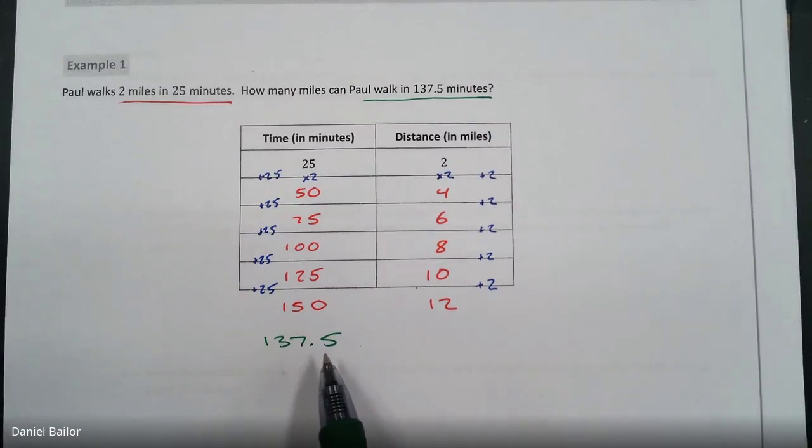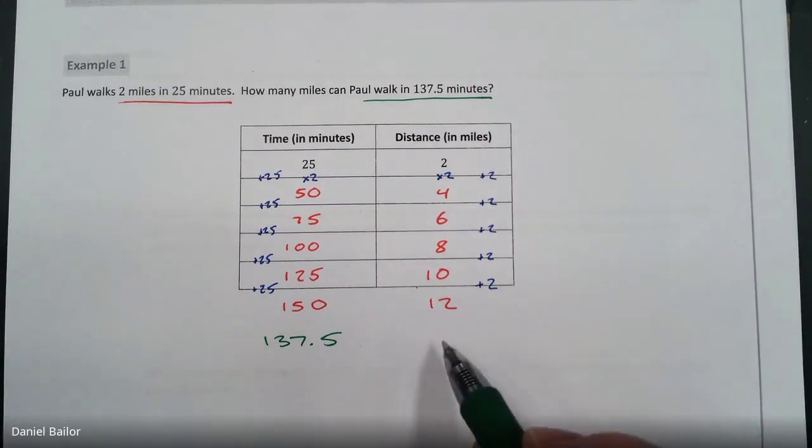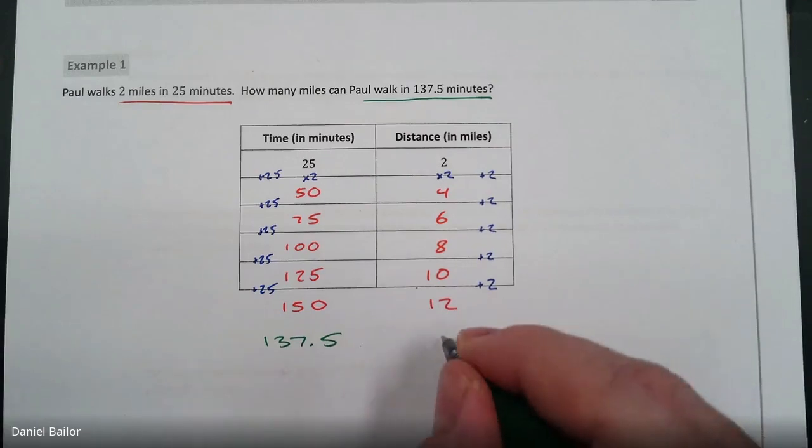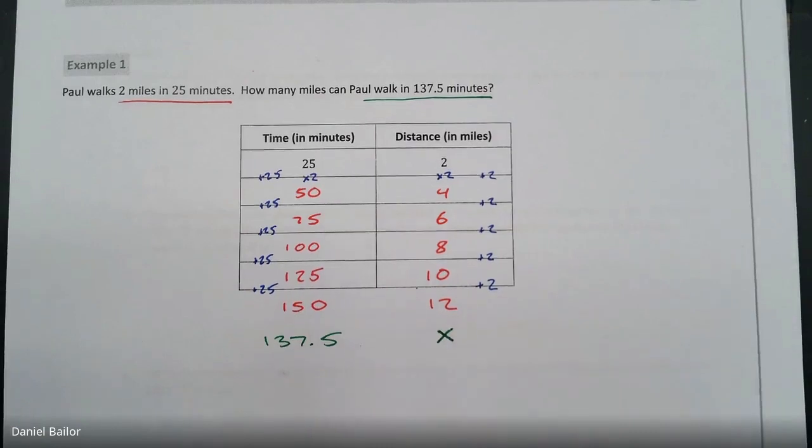Now what we don't know. We do not know the number of miles in 137.5. So we don't know that. So let's put a variable. It's going to be x. That's our unknown. That's our variable.